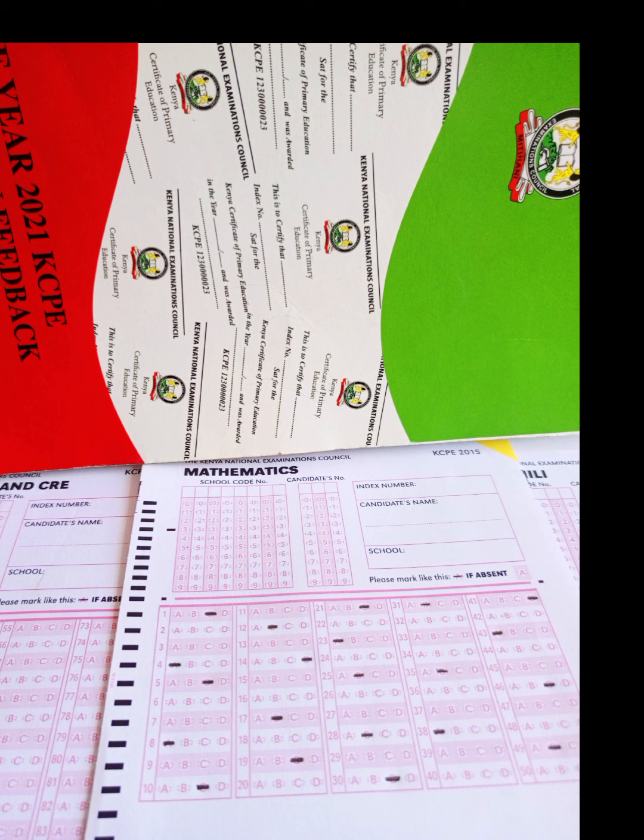So I would advise that the moment you have identified your answer, say it is choice B, transfer it directly. If your answer for question number 18 is choice D, please go and mark it there in your answer sheet.